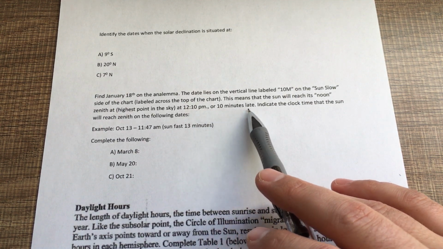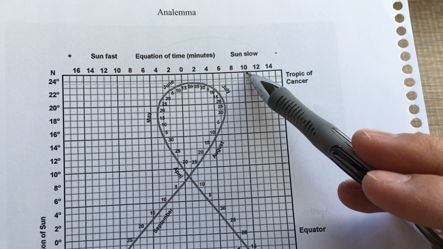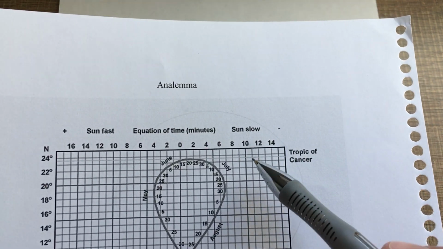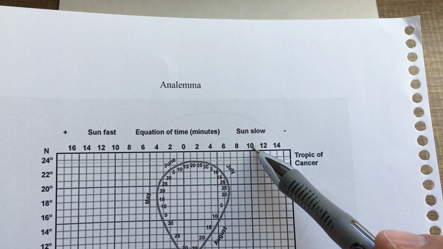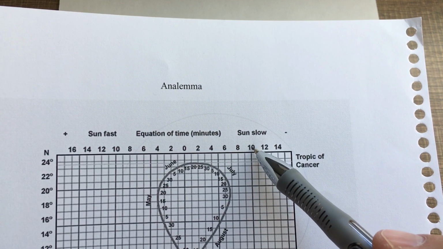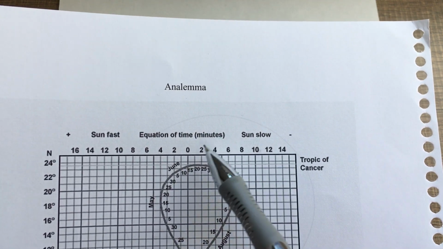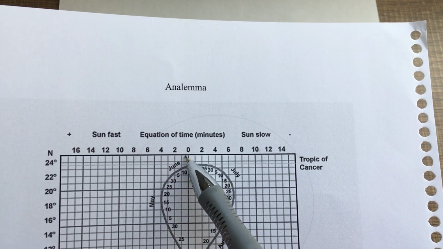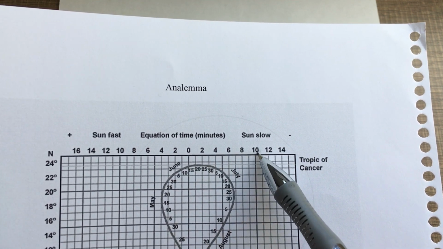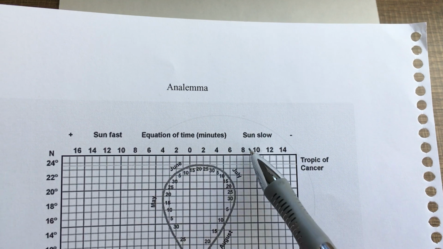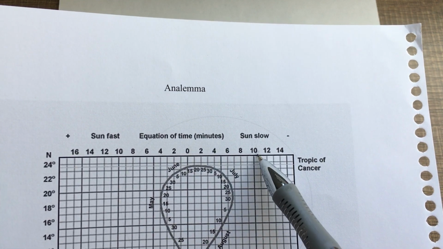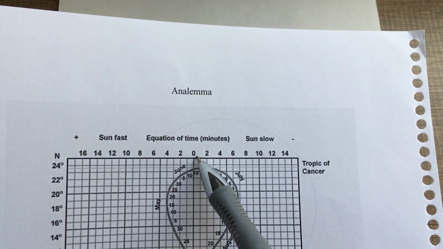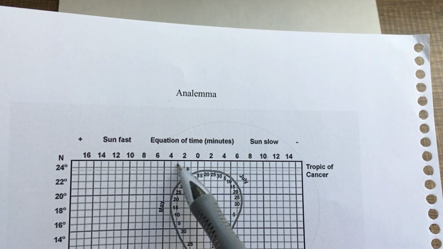And the way that we factor 10 minutes late is we take on this side 10, and that would mean we have 10 more than if we're on the right side of the 0 here, which would be the equation. Think of this 0 as 12 p.m. So if we're at 10 over here, that means that we are at 12:10. We add 10 minutes.